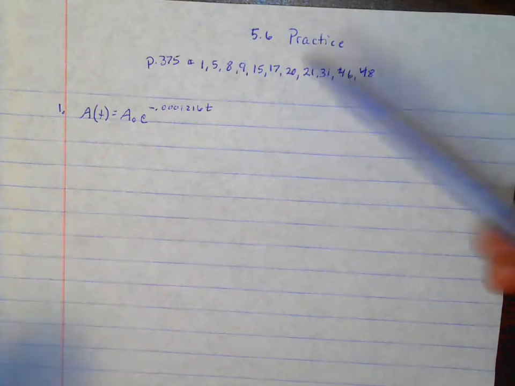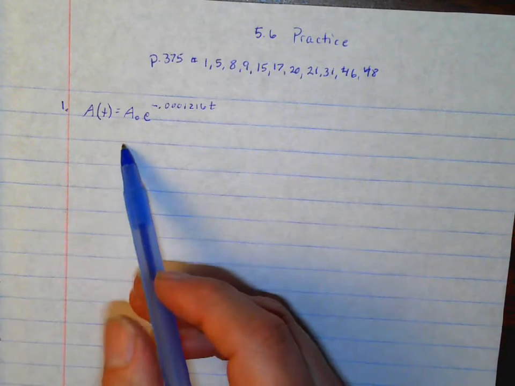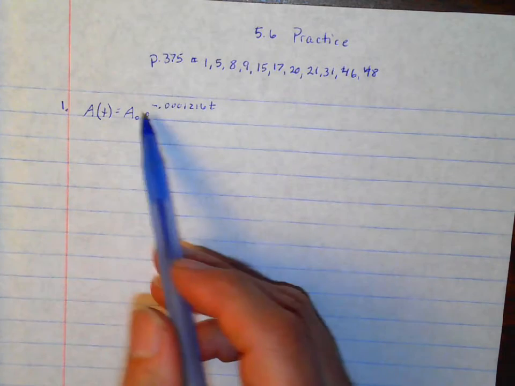Okay, this is 5.6 practice. We're going to do these couple problems here. So question number 1 is a carbon dating, and they give us this equation to start with.